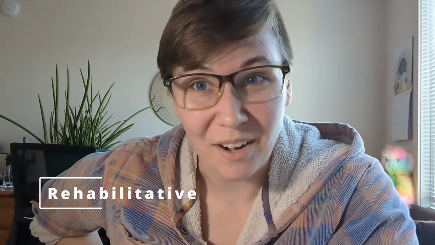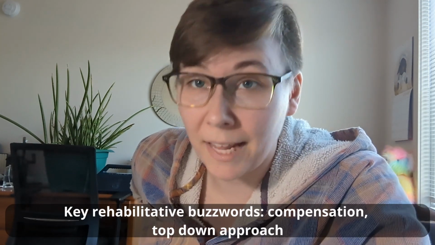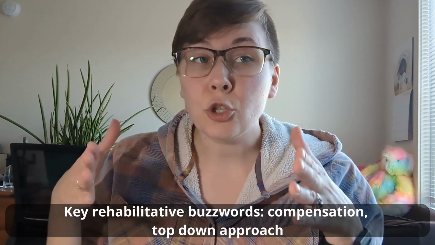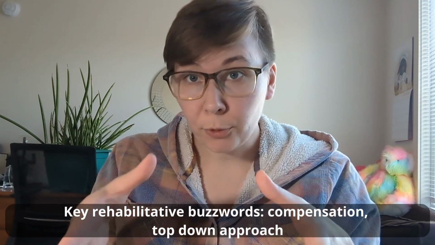Item 5 on today's docket is the rehabilitative frame of reference. This frame of reference may as well be called the compensatory frame of reference. It is a strongly top-down approach to therapy. If you're not familiar with that terminology, a top-down approach is going to be looking at big picture things. Bottom-up approach would be looking at small things and then figuring out how they feed into the big picture. So like a biomechanical approach is very bottom-up focused because you're looking at the nitty-gritty.